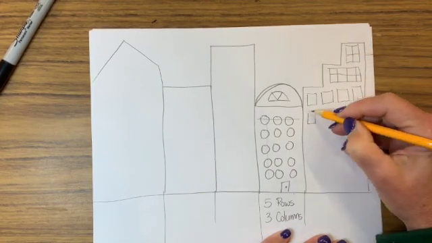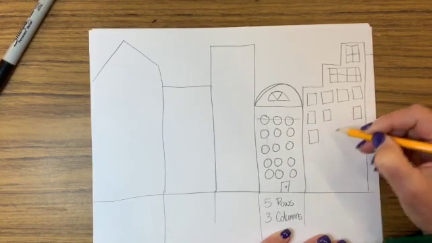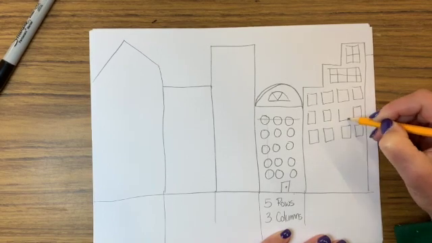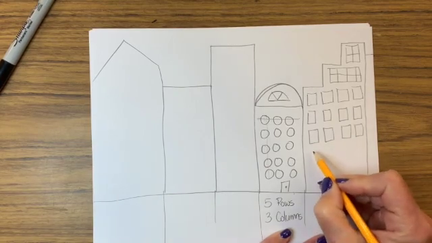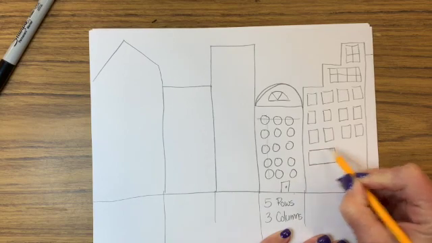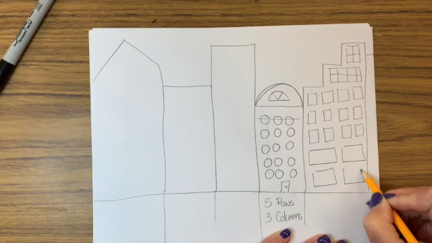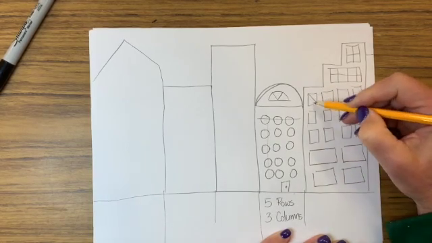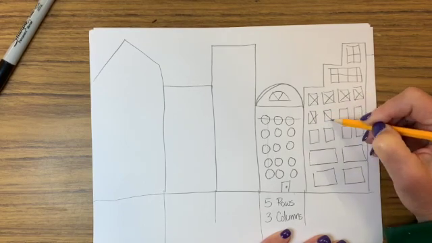So that's the one thing with an array. If I was to skip over a window, this would not be an array because I don't have equal numbers of windows. So I need to make sure I have the equal number of windows. If I want to stop, and maybe I want to now draw some larger windows, this right here is going to be my array. So these windows here will be my array windows. So this is the first part of it.